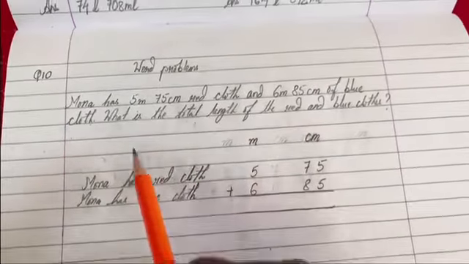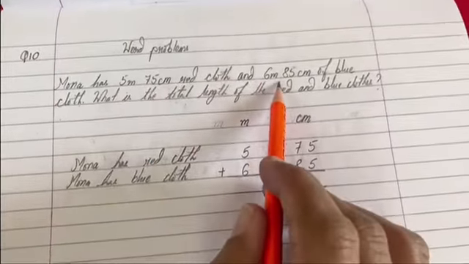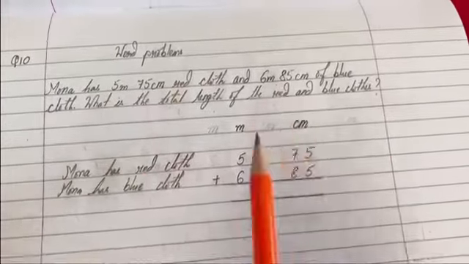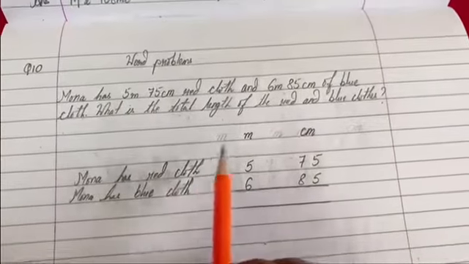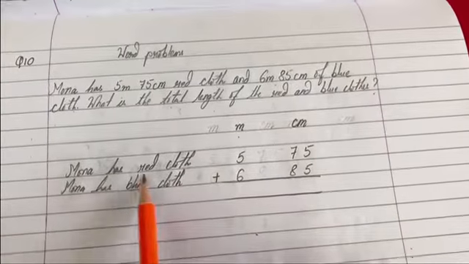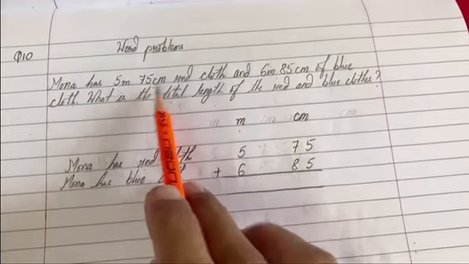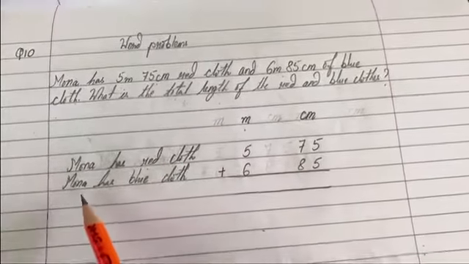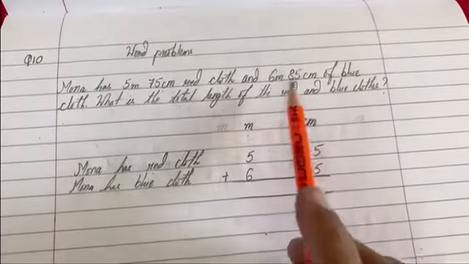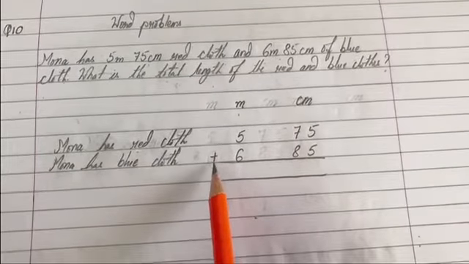So here we will add the red cloth with the blue cloth and find out the total length of the clothes that Mona is having. First you write meters and centimeters. Mona has red cloth. How much is Mona having? 5 meter and 75 centimeters. So we'll write it like this. And then Mona has blue cloth. How much is she having? 6 meters and 85 centimeter. Don't forget the addition sign.